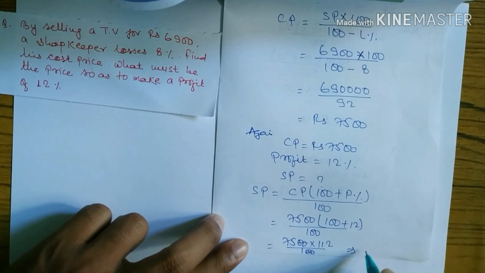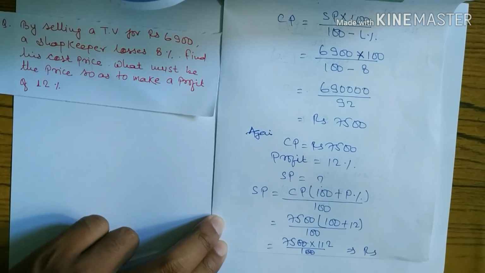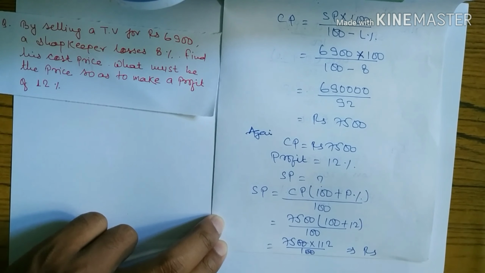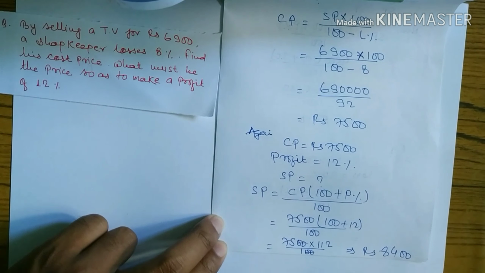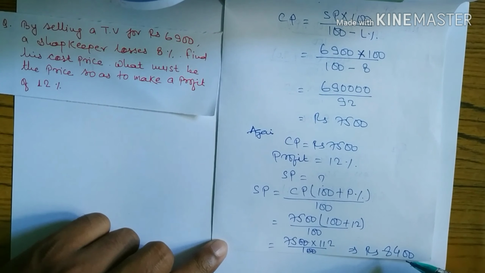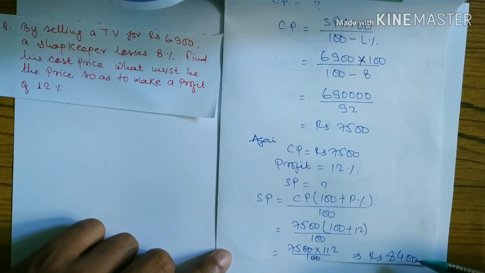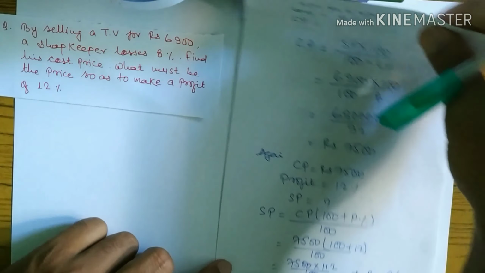Cancelling the zeros, it is equal to rupees 75 into 112, which is 8,400. If he sells at rupees 8,400, he will get a 12% profit.